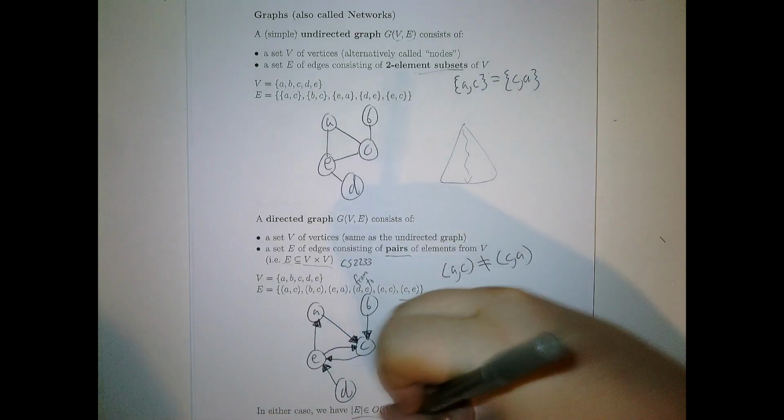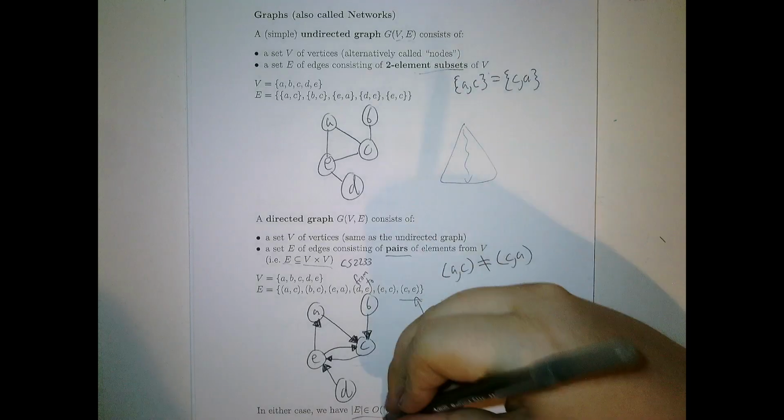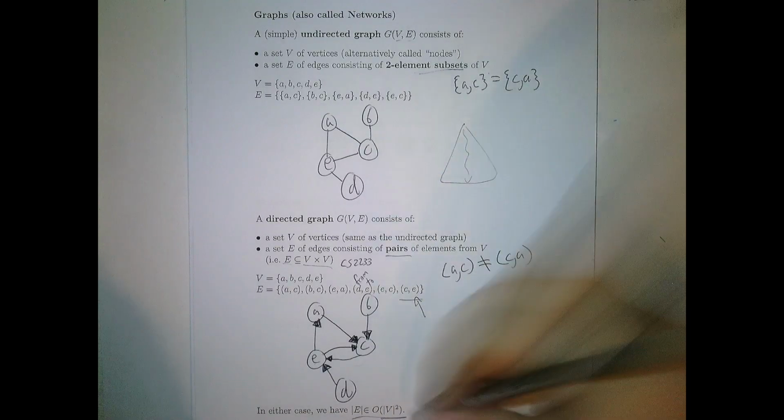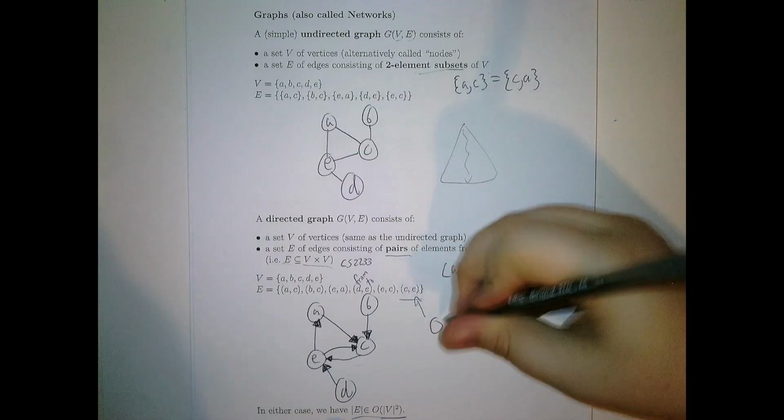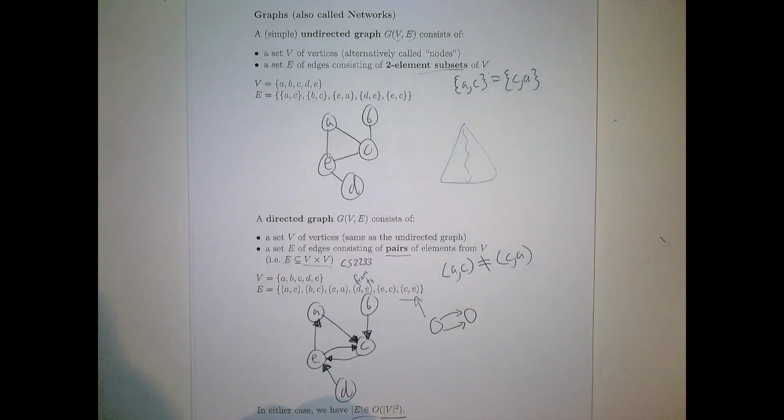Just a quick side note here before we get on the next page. How many edges can you have? Well, it turns out the most edges you can have can be quickly upper bounded as the number of vertices squared. Why? Well, because we're not going to allow duplicate edges. So stuff like this is not allowed.